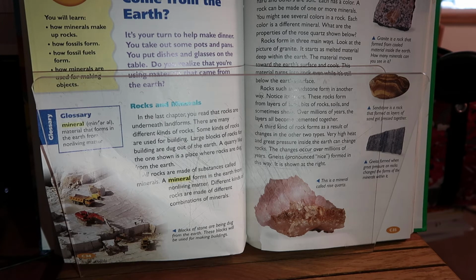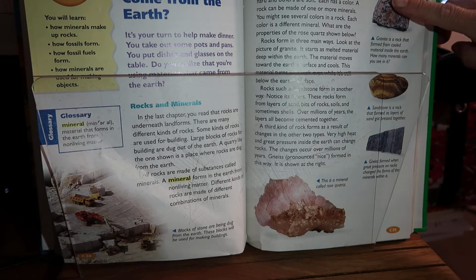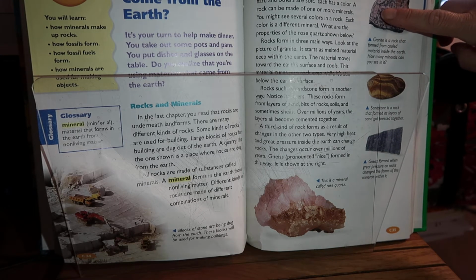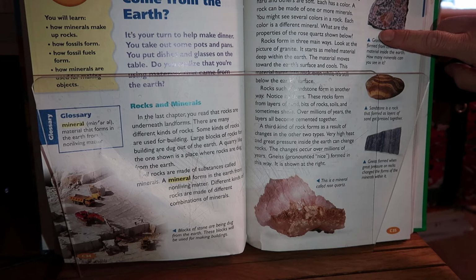Each mineral has special properties. Some minerals are shiny and some are dull. Some minerals are hard and some are soft. Each has a color. A rock can be made out of one or more minerals. You might see several colors in a rock. Each color is a different mineral.